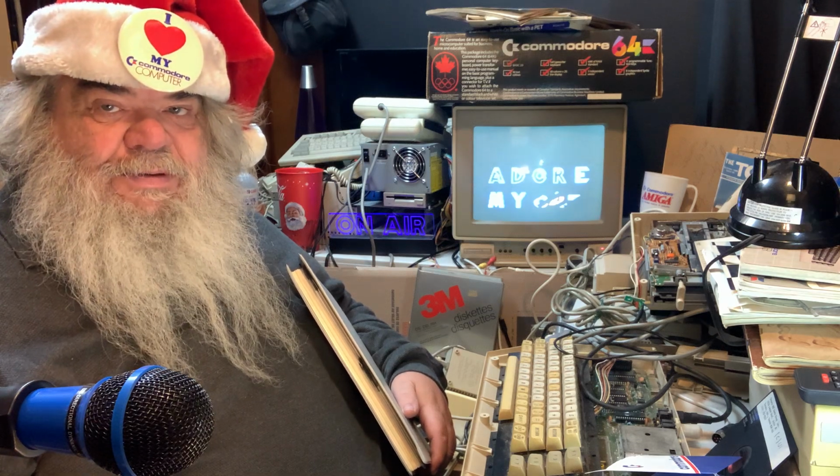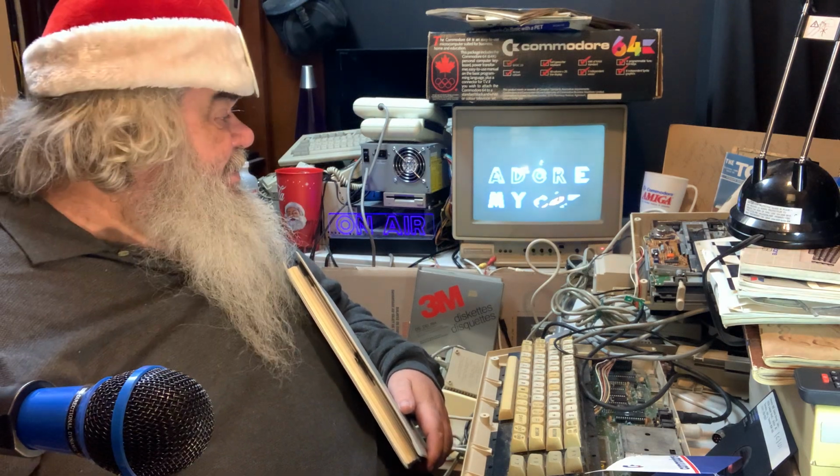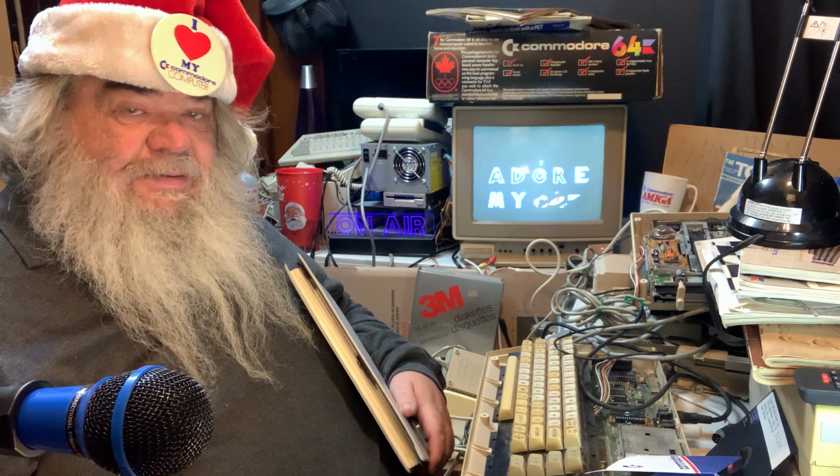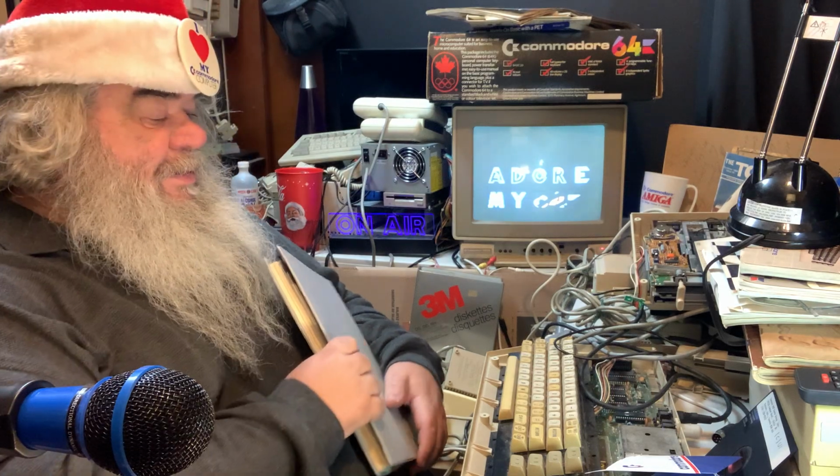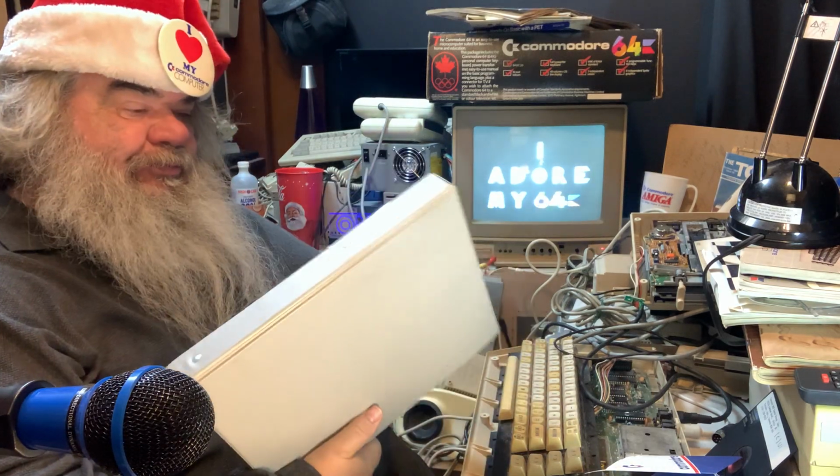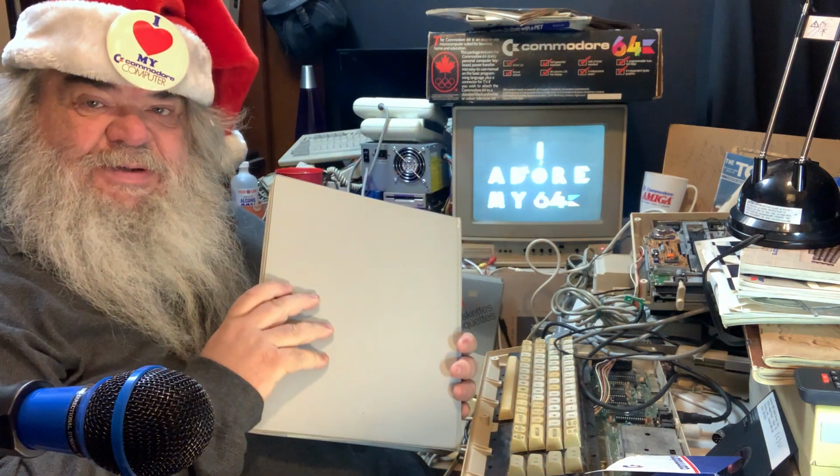I was going through another box from the basement, and indeed I found something. I did. It's a binder. Doesn't look like much of anything, really, does it?